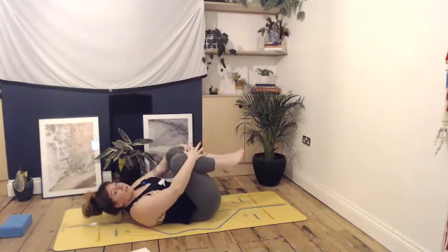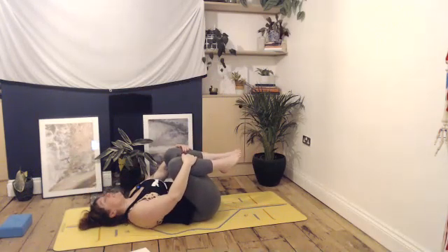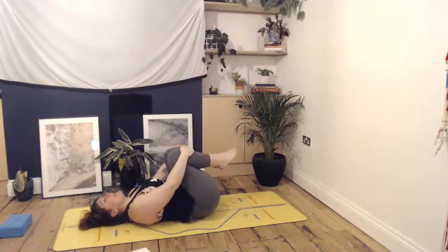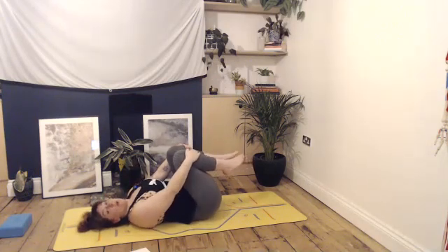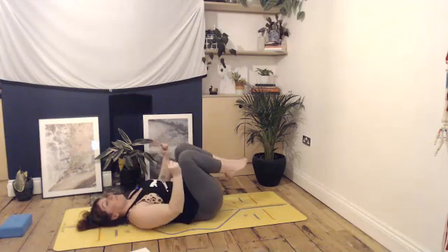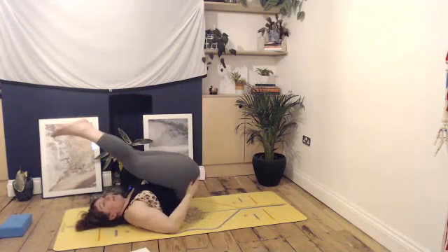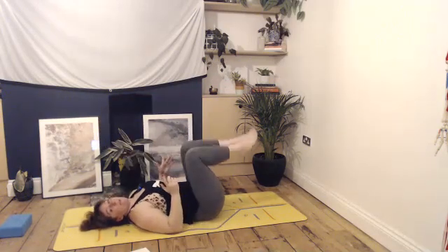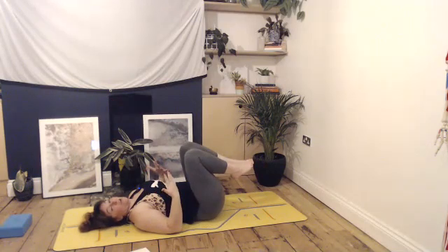A nice way to release the lumbar spine as well is to just take the knees in. So if plow is something that you want to work towards, first step is having the strength to lift the butt and to lower back down. Okay, so that could be something that you work on.